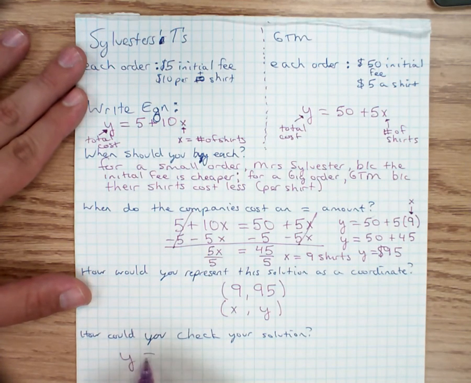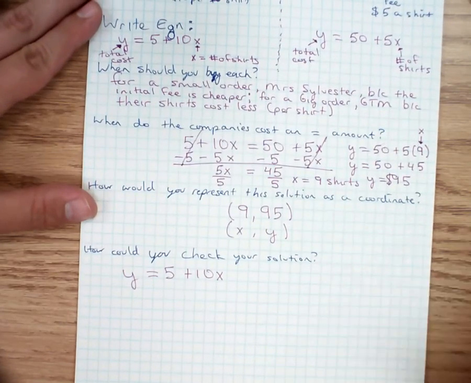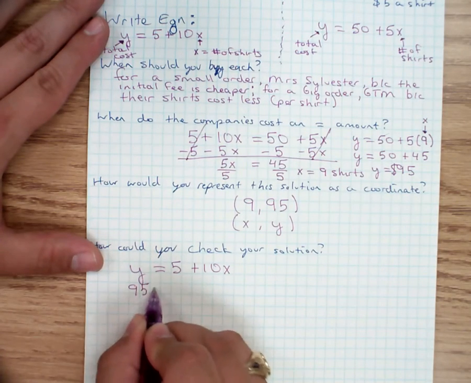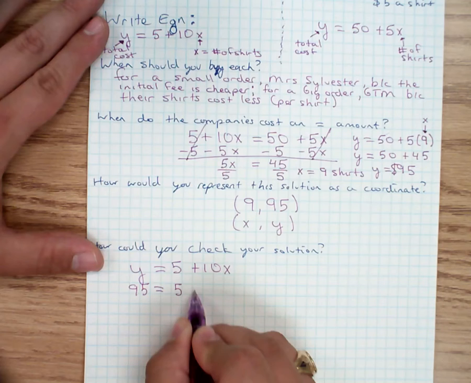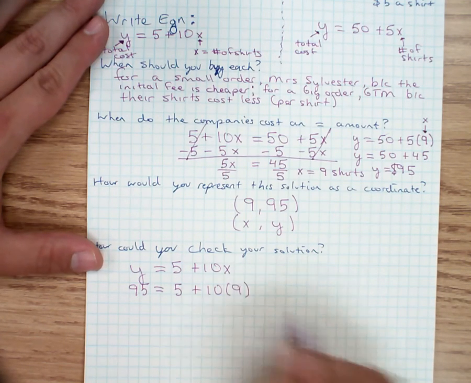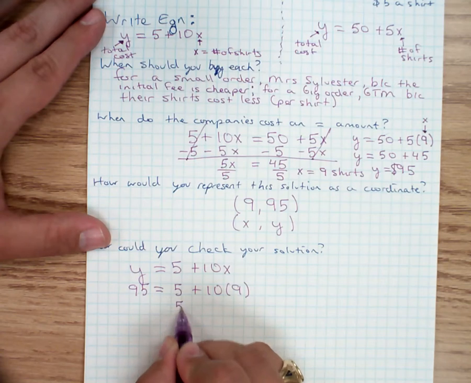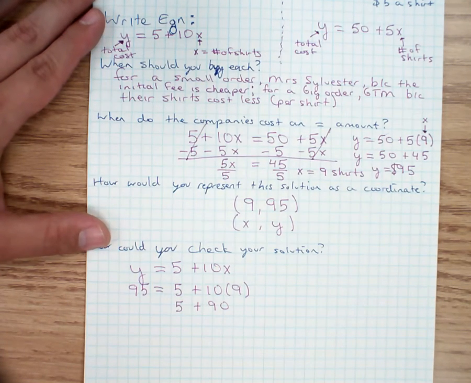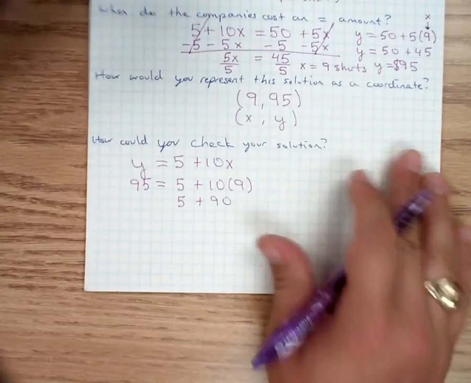Okay, so my original equation over here was y equals 5 plus 10x. And 95 goes in for y. 9 would go in for x. Okay. So 5 plus 90, is that 95? I believe so as well.